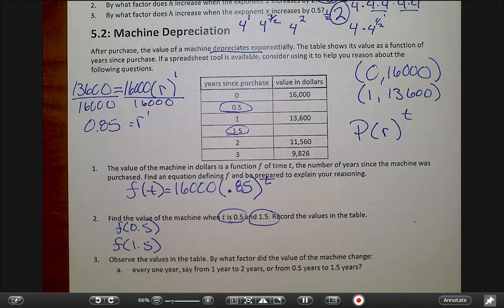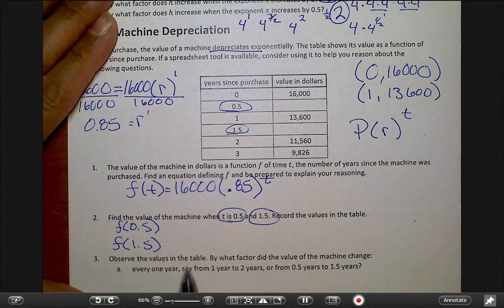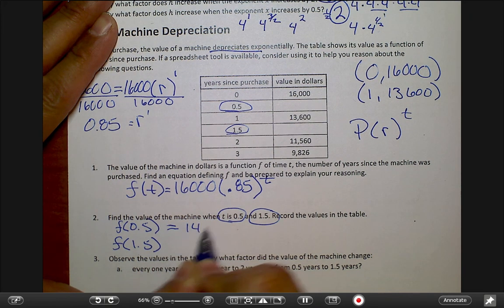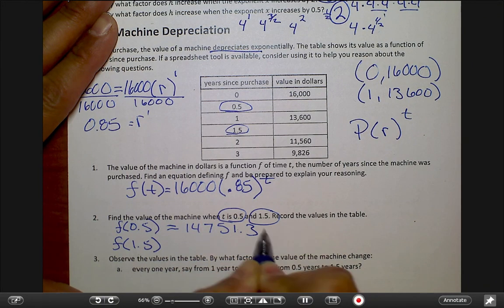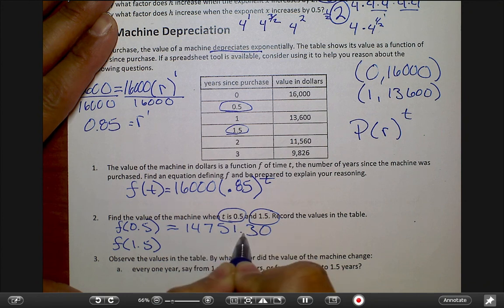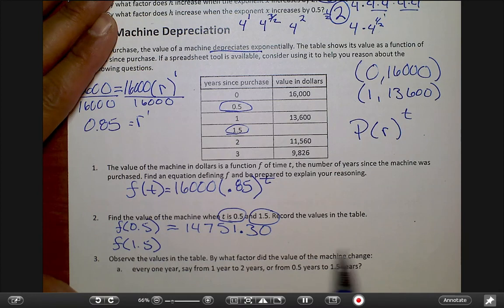What did you get for f of 0.5? I got 14,0.3. Okay, so since this is money, it would be 0.30, right? 30 cents, isn't it? Yeah. All right, let's see.